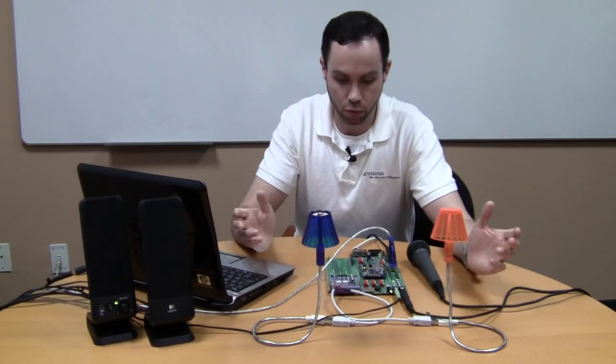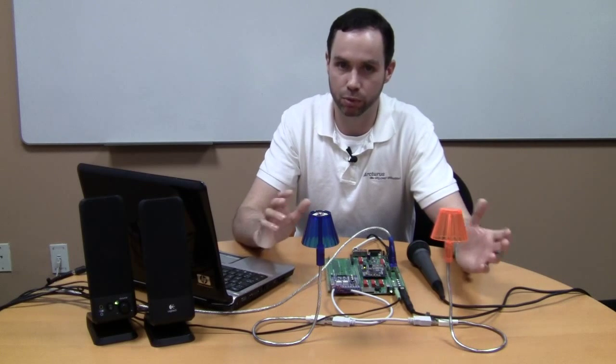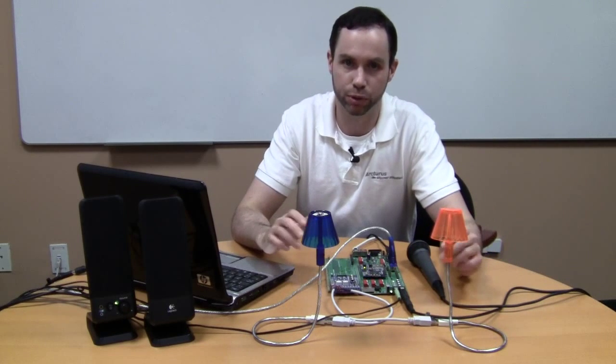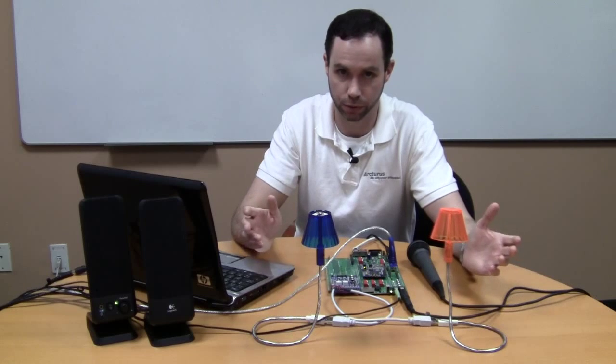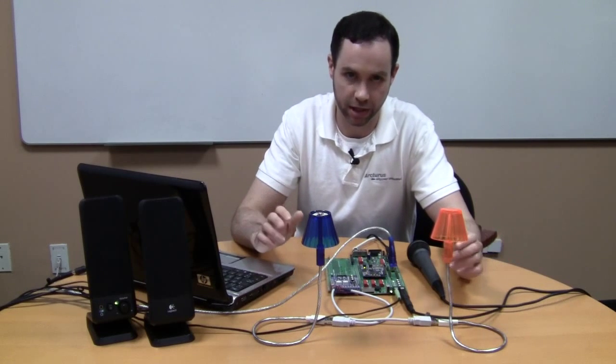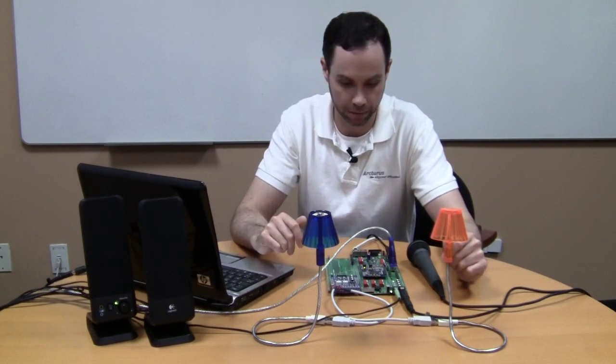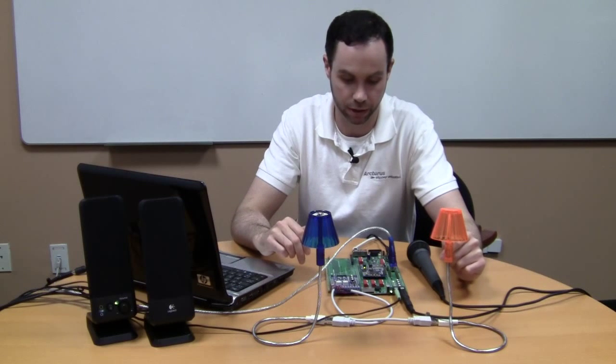The demo works in much the same way as a smartphone with a Bluetooth device would work, and there's a full demo setup and operation guide that's available from the support side as well. We'll put the link to that at the end of this video.